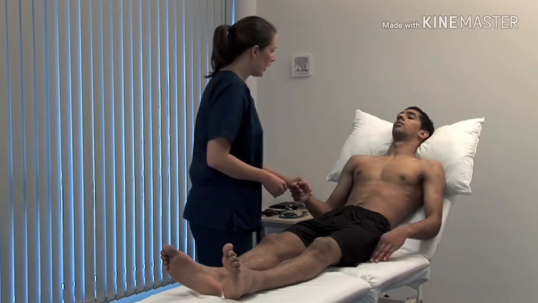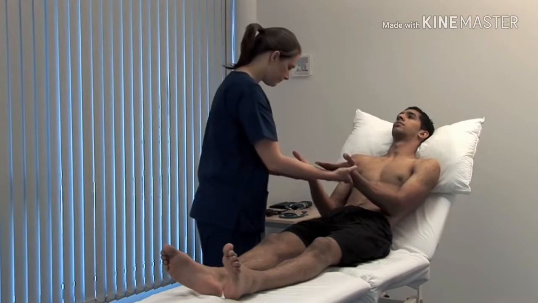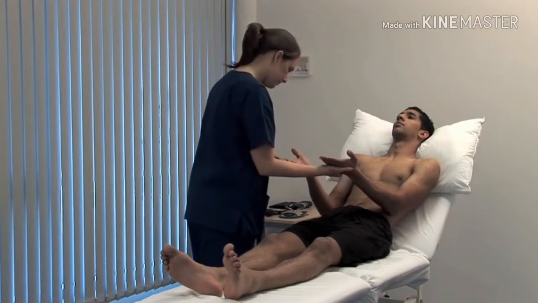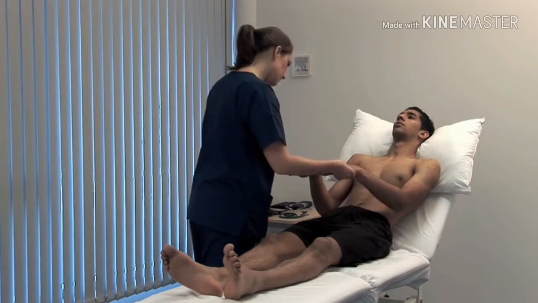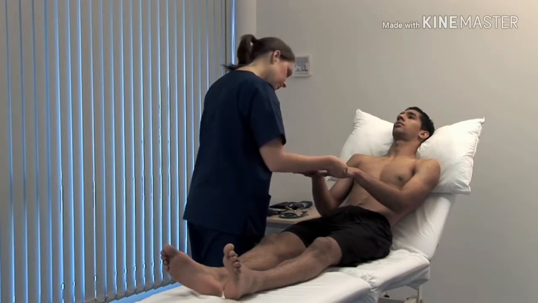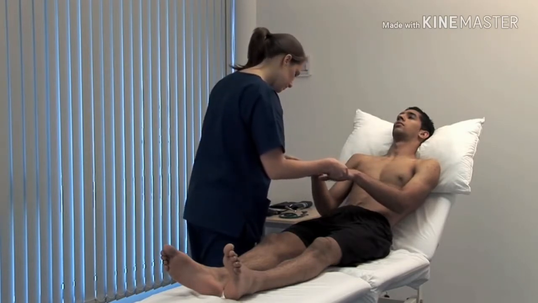Could I have a look at your hands? Look in the hands for tobacco staining, peripheral cyanosis, and finger clubbing. This is most commonly associated with lung malignancy, fibrosis, or chronic infection.